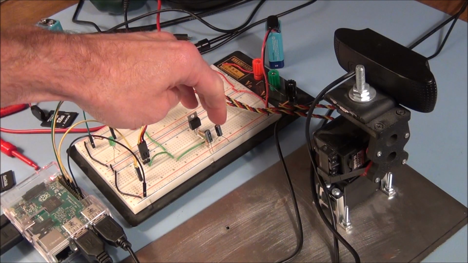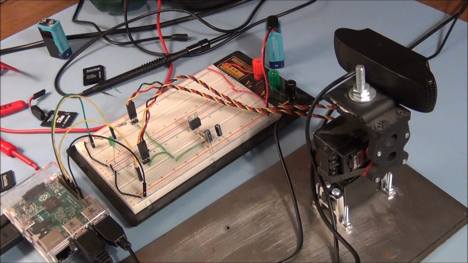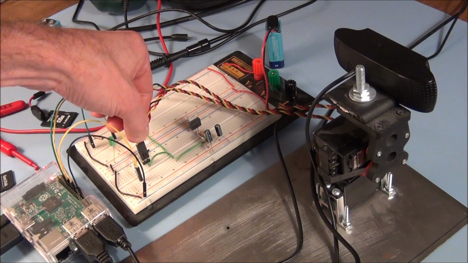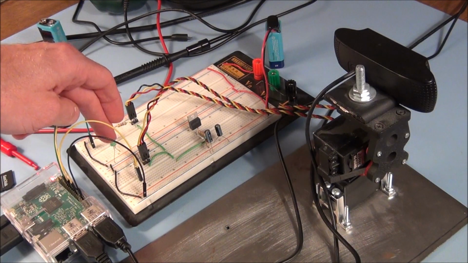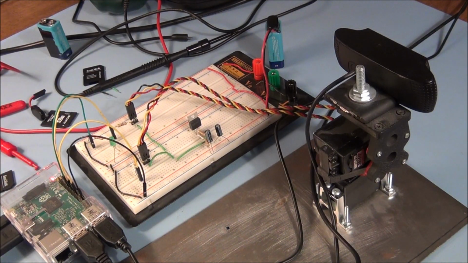And then this area of the board here is our power supply, of course, and these here are the connections for the pan and tilt servo. And here's our Raspberry Pi, of course, over here, and here's the LED that we're going to use eventually to tell if we're successfully tracking the ball or not. So let's head back to the desktop.